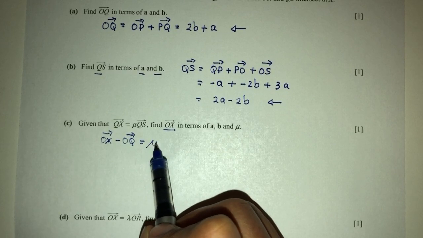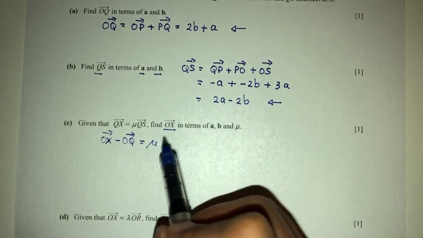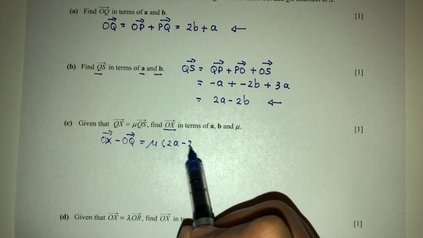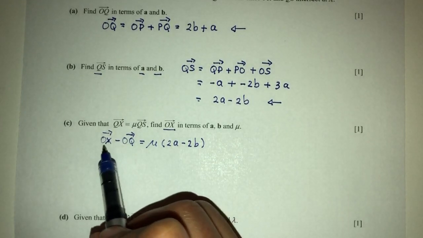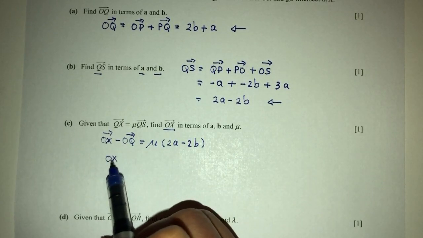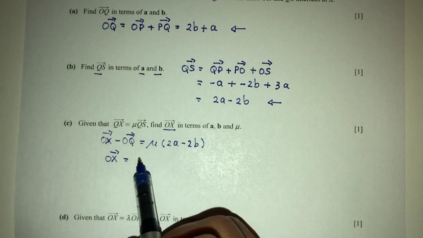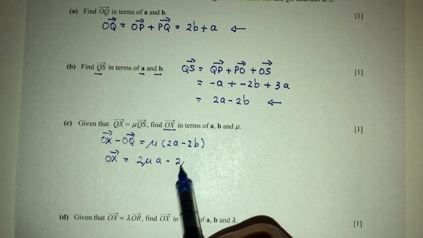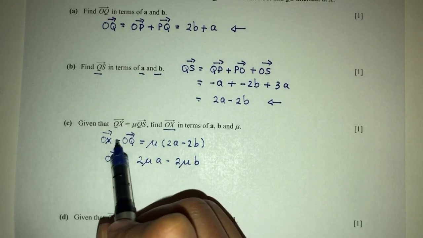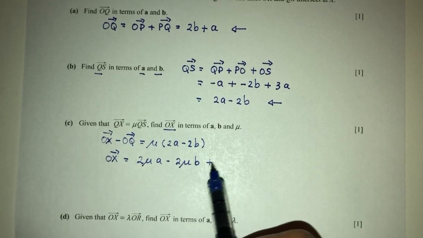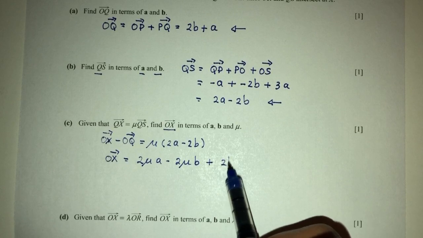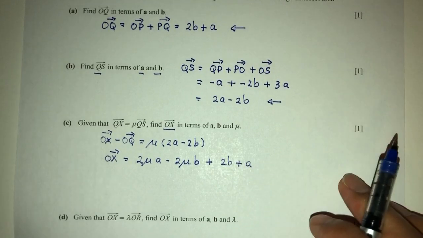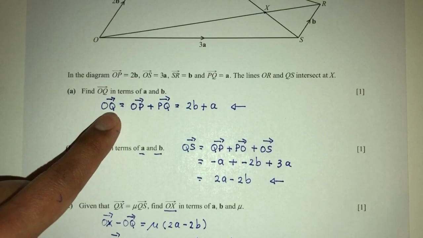And mu is mu. QS, we have seen, is 2A minus 2B. So we have to find OX. So OX will be, expand this, 2 mu A minus 2 mu B. When you send this over here, it becomes plus OQ, which is 2B plus A, right? Because we have found this from part A already.